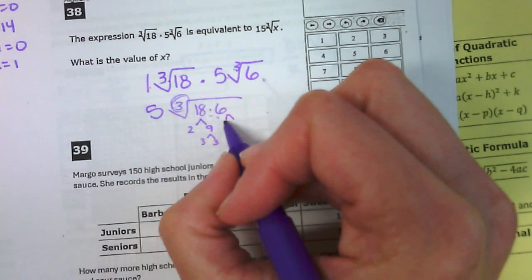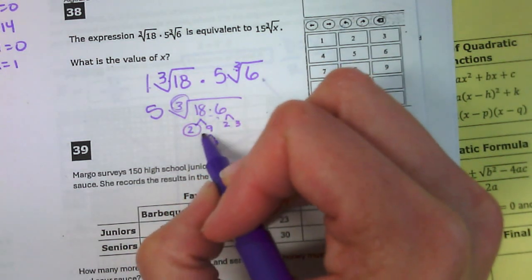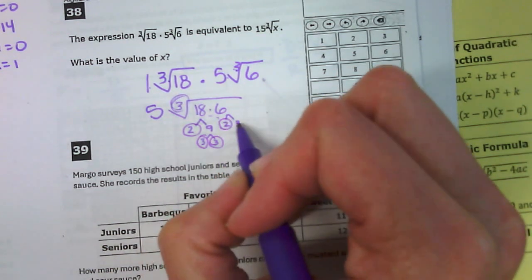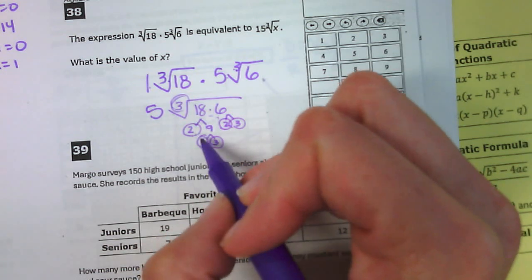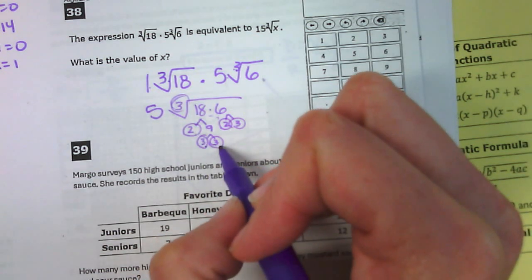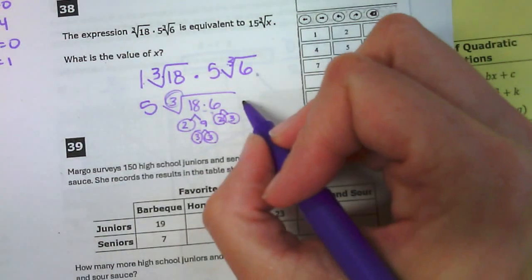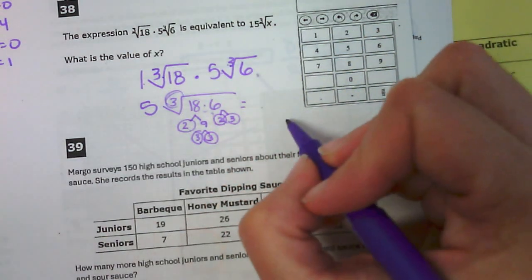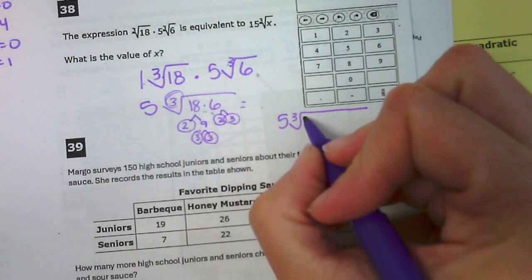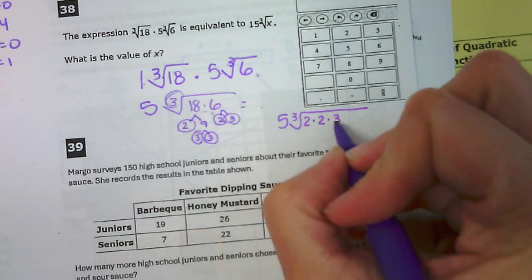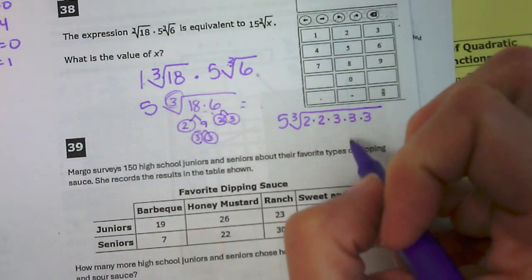I can break 6 down into 2 times 3. So really, underneath this radical are all of these numbers. 18 is the same thing as saying 2 times 3 times 3. 6 is the same thing as saying 2 times 3. So if I rewrote this, I'm going to rewrite it under here because I don't have enough space. My 5's still out there. I'd have 2 times 2 times 3 times 3 times 3. It's a little bit more organized, right?